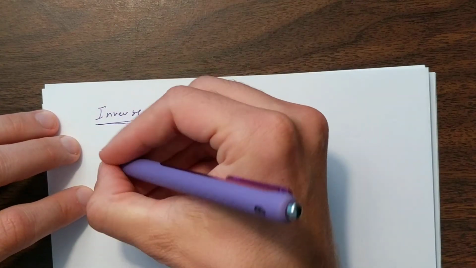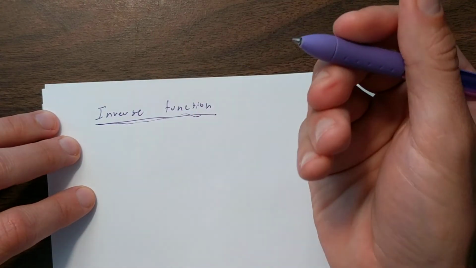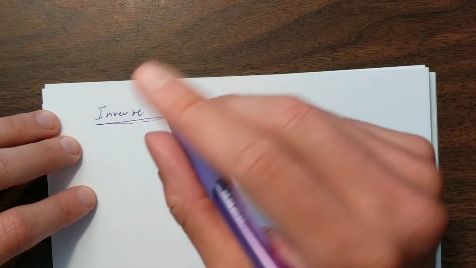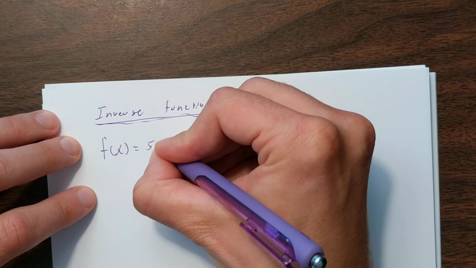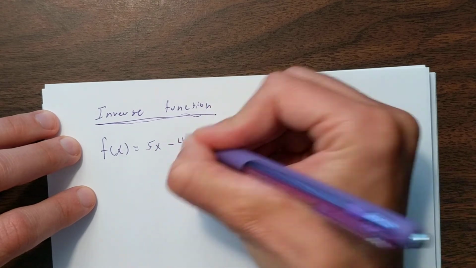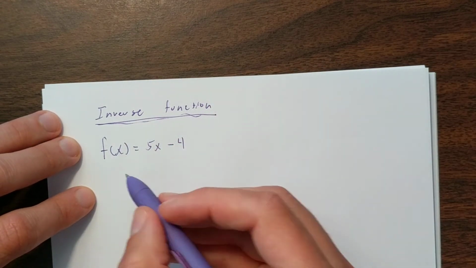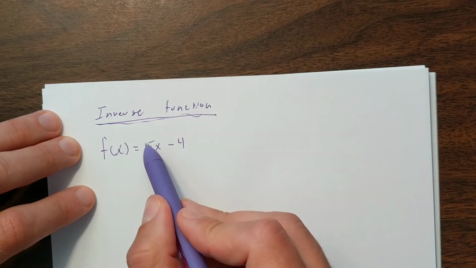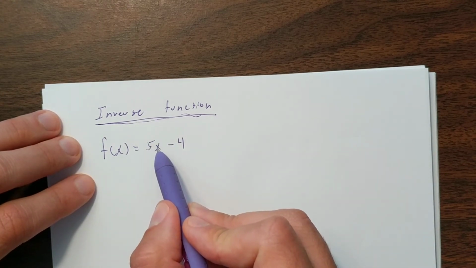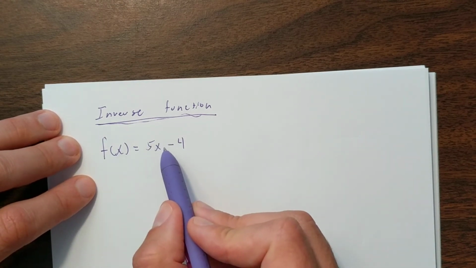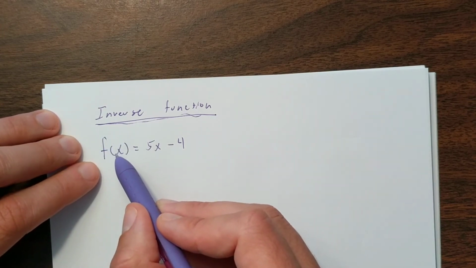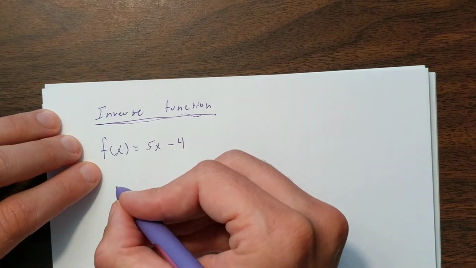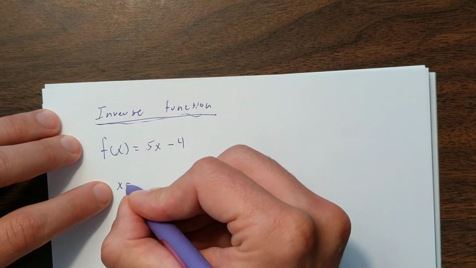Well, the way you do it is basically the inverse function is the switching of the x and the y. So if f of x is 5x minus 4, to find the inverse function, we rewrite this as an x and y function, except instead of f of x, which stands in for y, we're going to rewrite it and flip the x and the y.